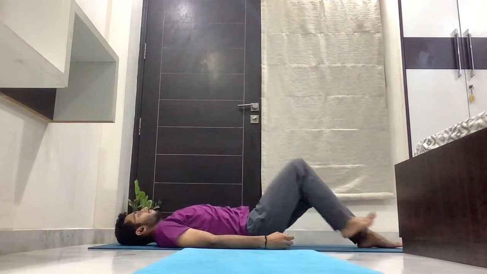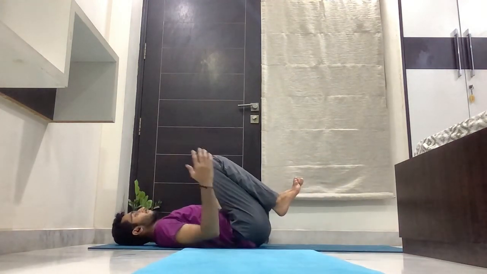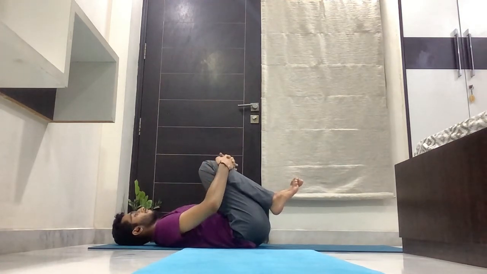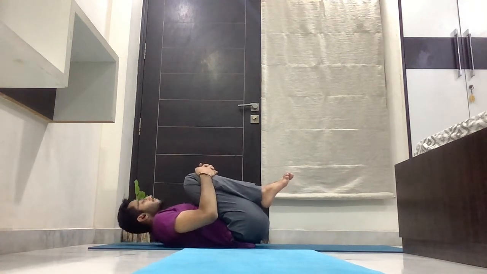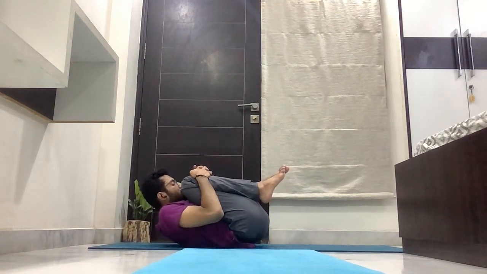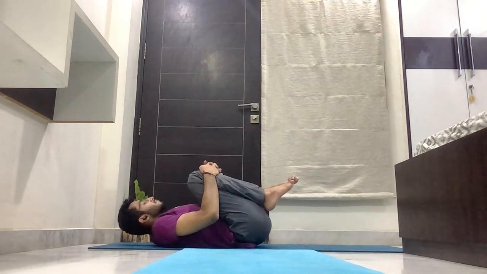And bend the legs. And hold the legs, interlace the fingers. Pull the legs towards the chest, towards the stomach. As you exhale, lift your head up. Deep breathing. If you have neck pain, you may avoid lifting your head up. And as you breathe in, slowly go back. Exhale, relax your legs down.